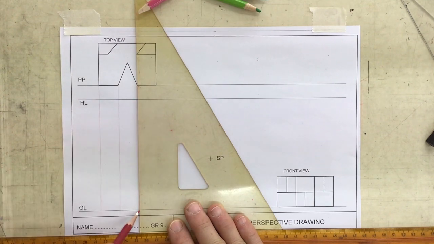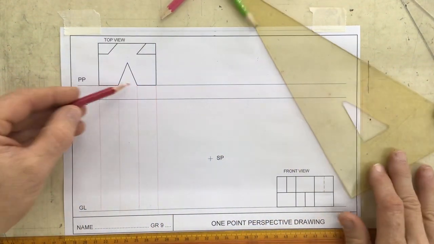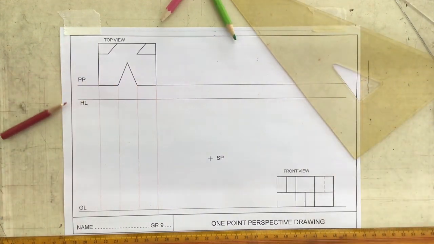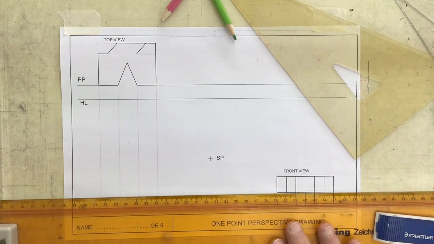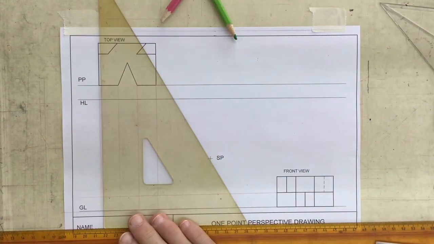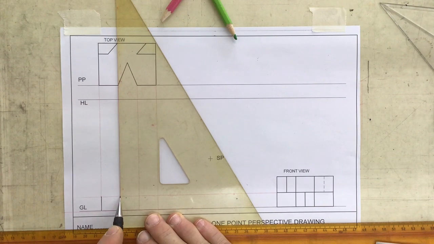Those four corners over there, you can see that they are actually touching the picture plane. So I'm going to be able to find those corners very easily on the actual drawing itself. I can straight away draw that part in dark. It is touching the picture plane, therefore it is actually part of my picture.